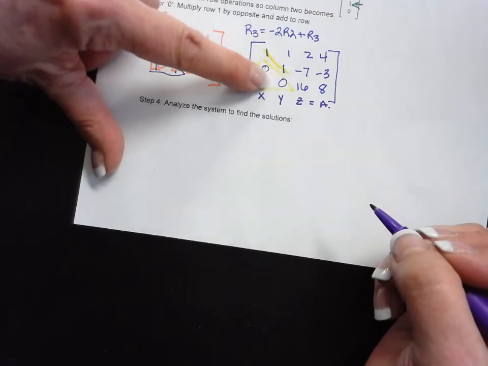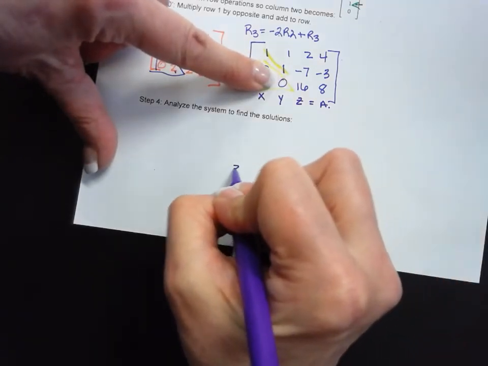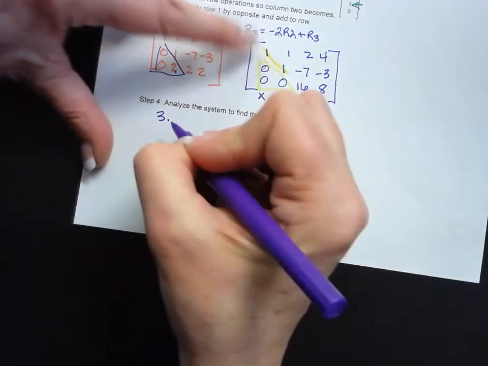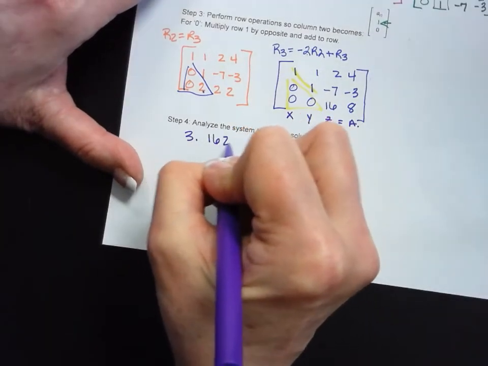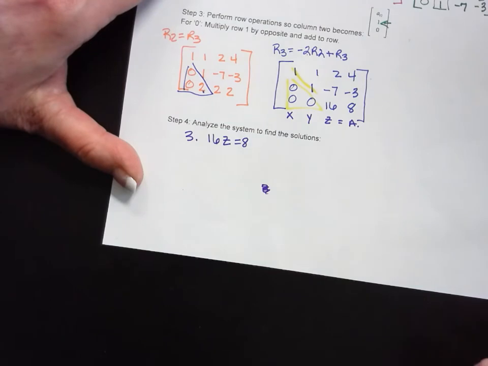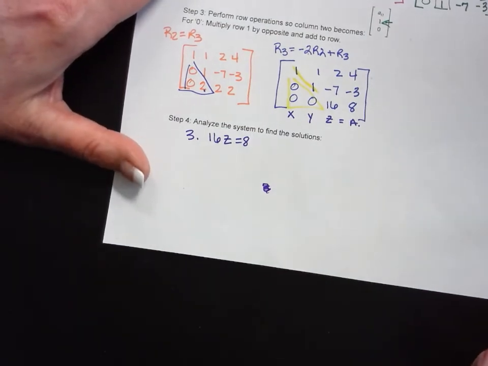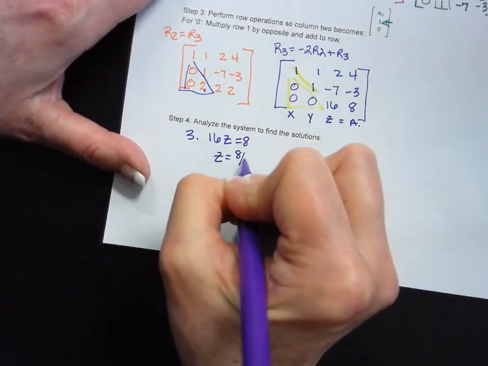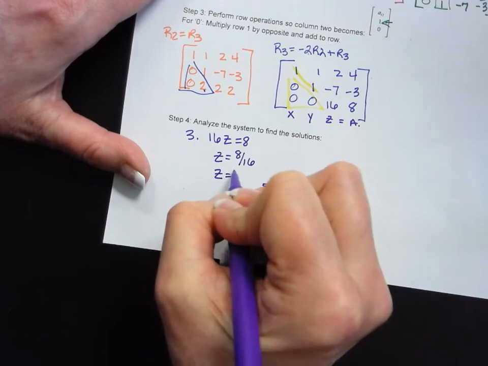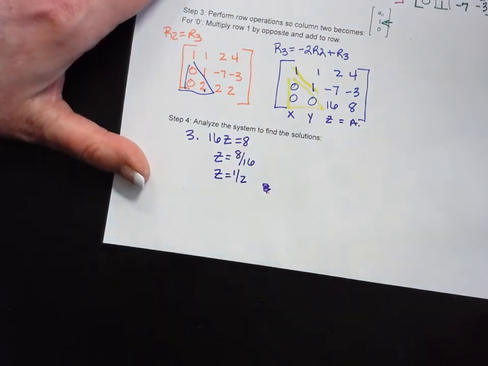So equation 3 is 16z is equal to 8. Agree with that? So z is 8/16 or 1/2.